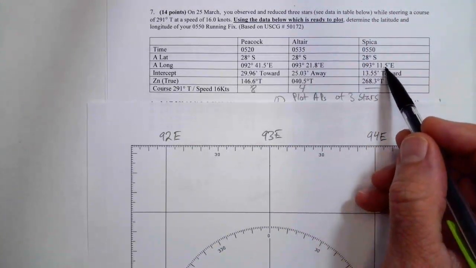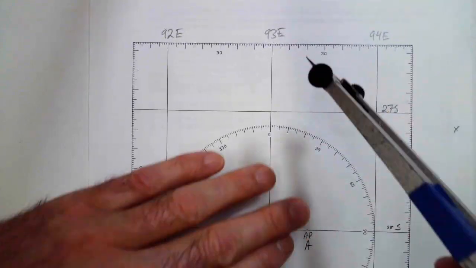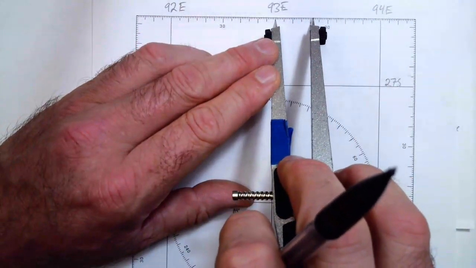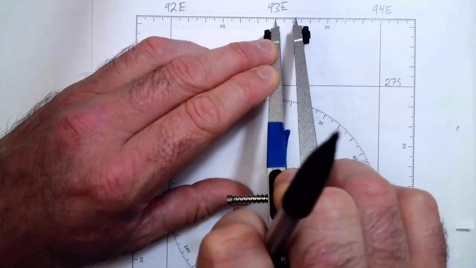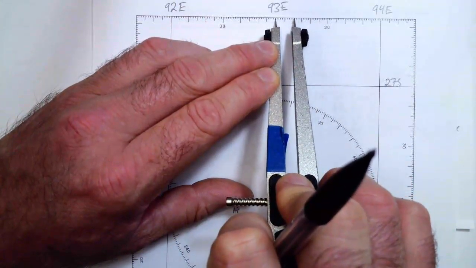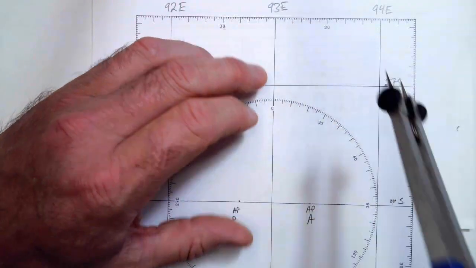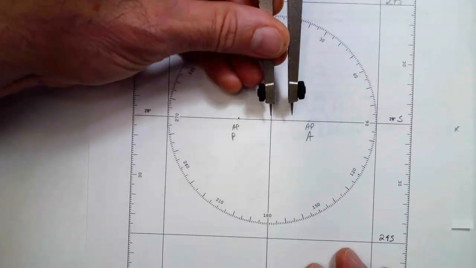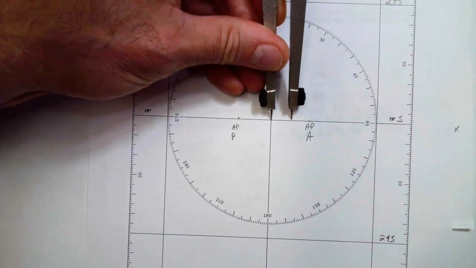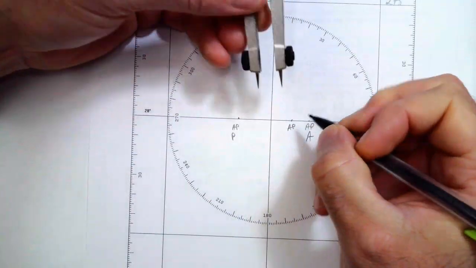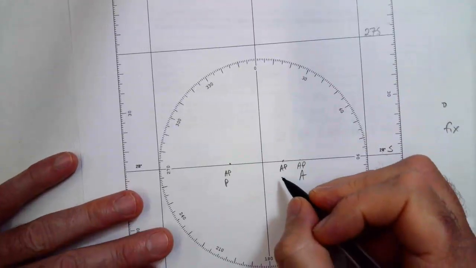And now I'm going to plot the AP for Spica. So Spica is 9311.5. So I'll come up here, okay, and here is 93, and there's 11, 10, 11, so that's between 11 and 12, which looks about right there. Great. So I'll come down here, and I'll put that there, and put that there.